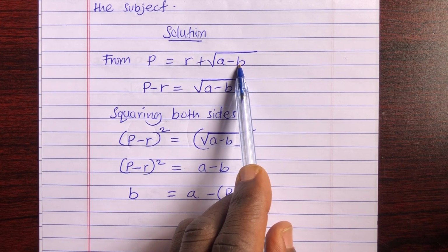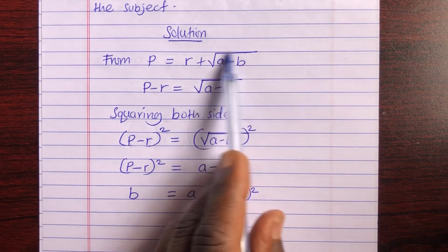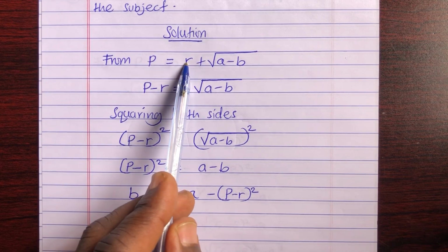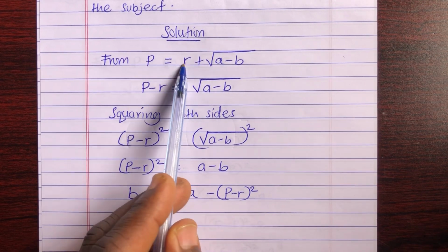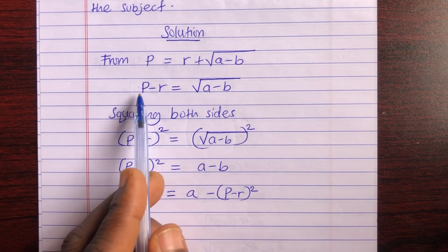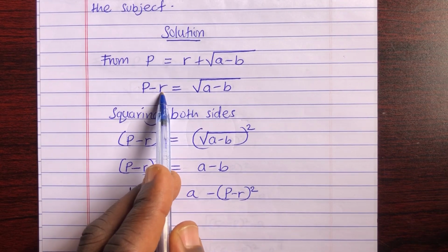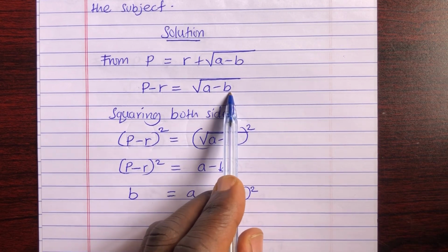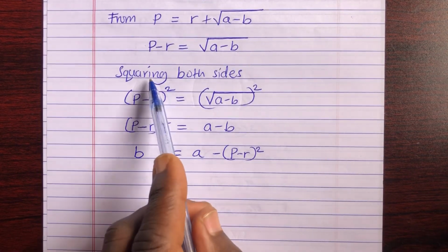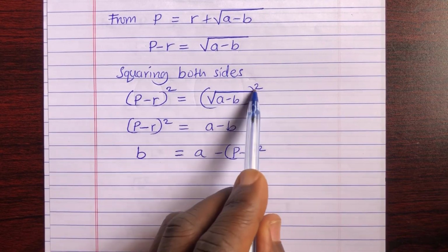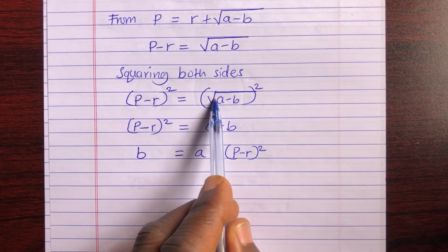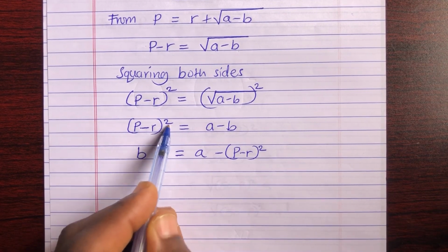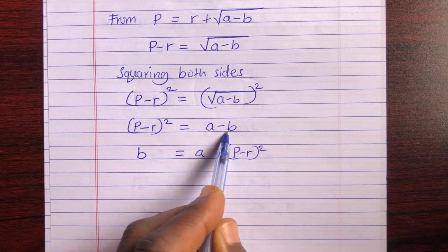Therefore, our first step is to break the fence by introducing a power. So we have R, which is already outside the fence. We first take the R on the other side to end up with P minus R equaling to the square root of A minus B. After that, we now square on both sides so that the square can reduce the square root. And we end up with P minus R squared equaling to A minus B.